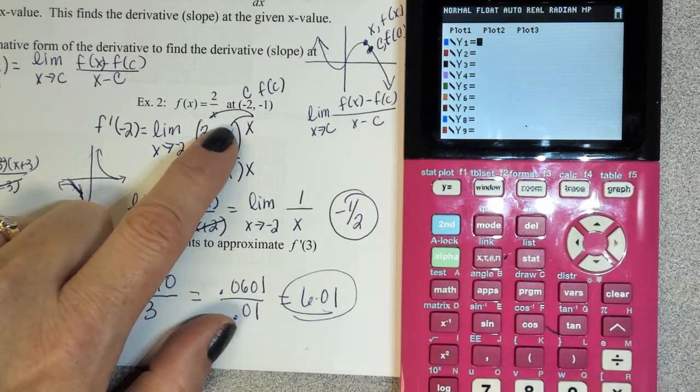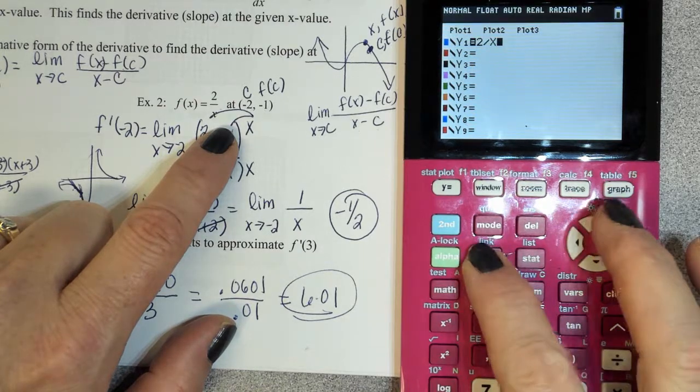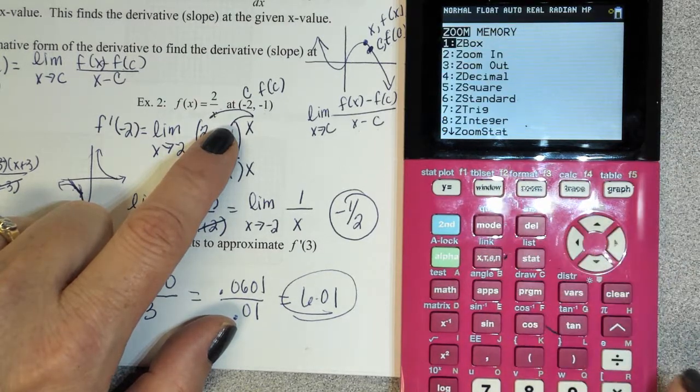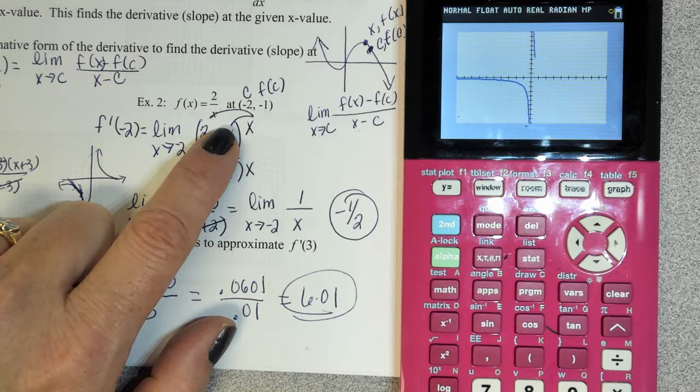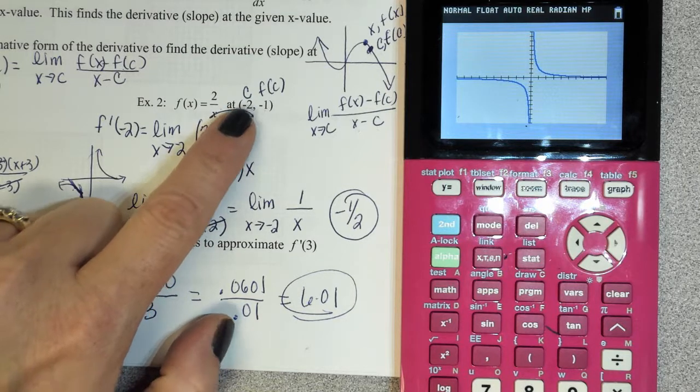Okay, so I'm going to put this in, 2 divided by x. I do a Zoom 6, ZStandard. Here's the way it looks. Now I want to find the slope.